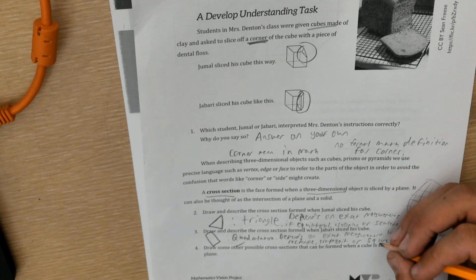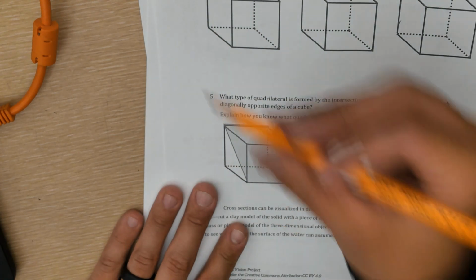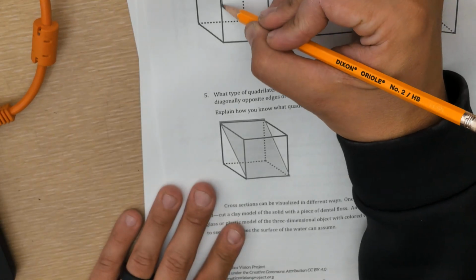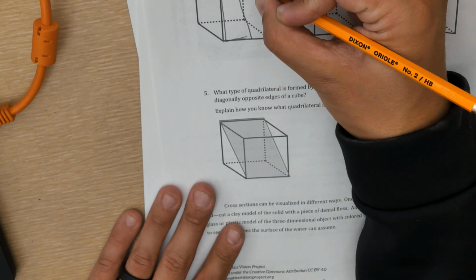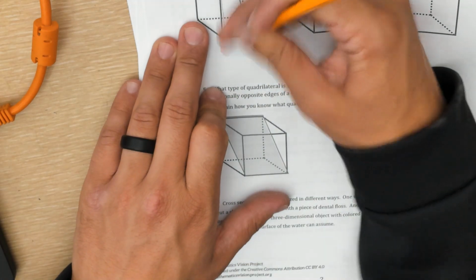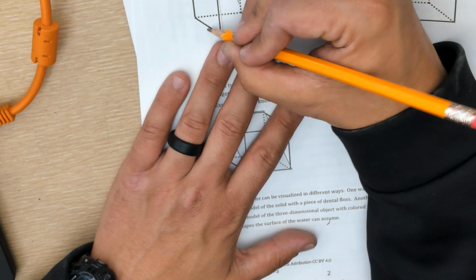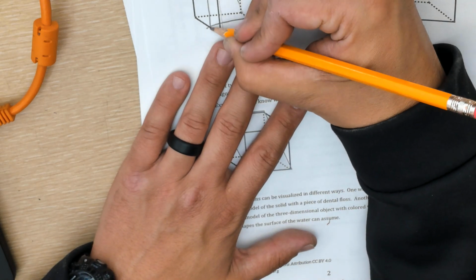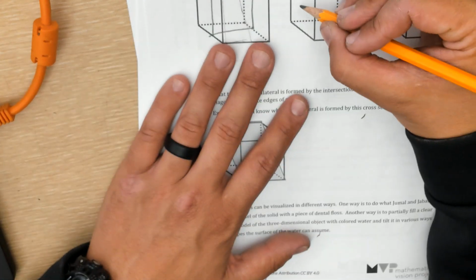And then they want us to draw more cross sections. So if you turn the page over, there's more cubes. So again, I can just cut. I can go straight down, top to bottom. If I go straight down, I create a cross section like so. I could go across.